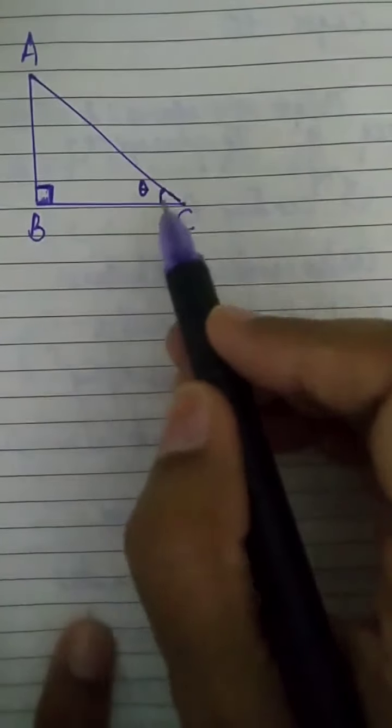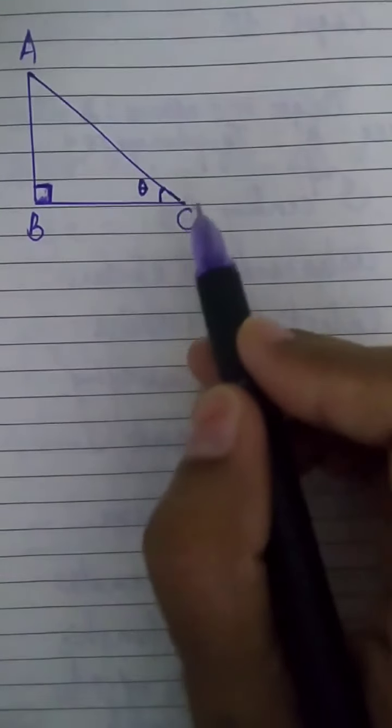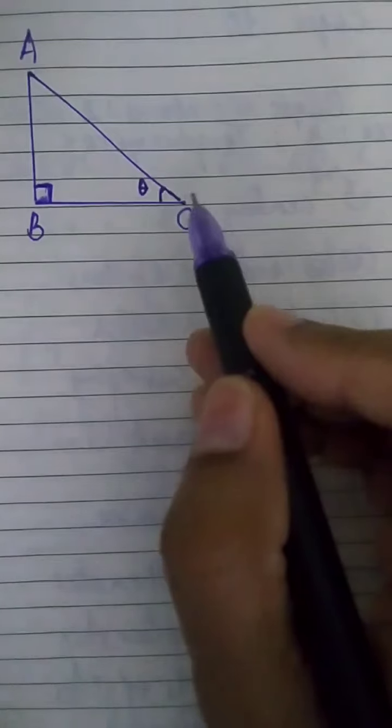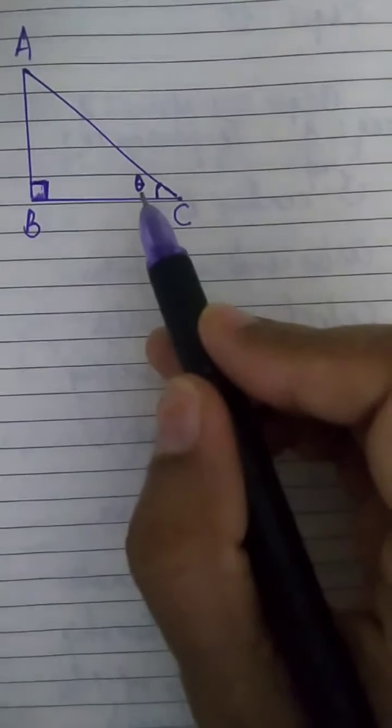Now, out of these two acute angles, any one angle I may take as theta. Theta is the angular measure of the acute angle. This angle C, instead of calling it angle C, I will call it theta.